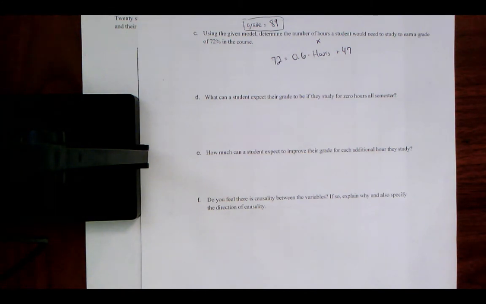Does spending hours studying for an exam cause an improvement in your grade? If so, then yes, there should be some causality there. I would say certainly there is causality. The direction of the causality, though, is talking about which one influences the other.